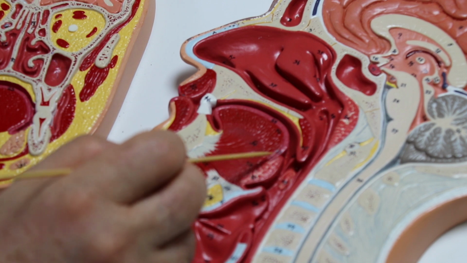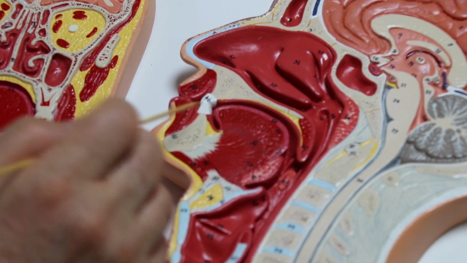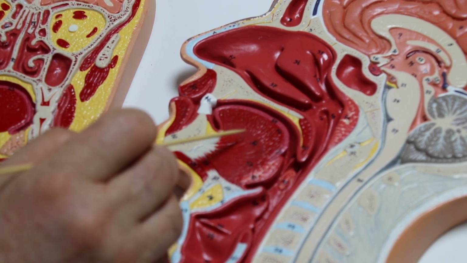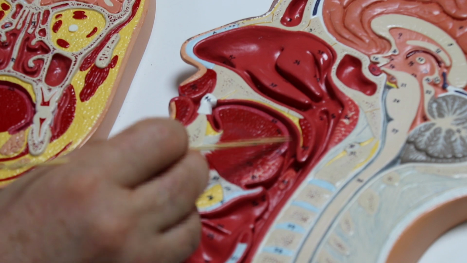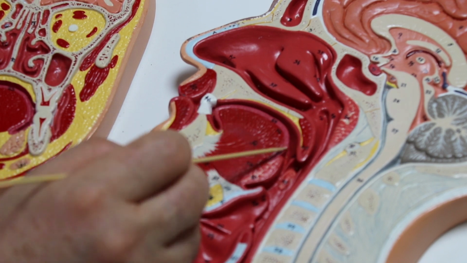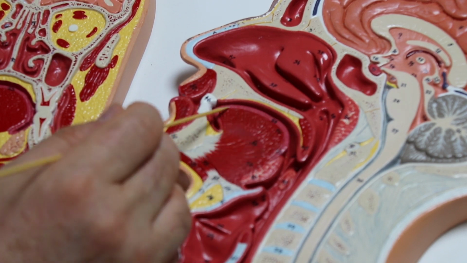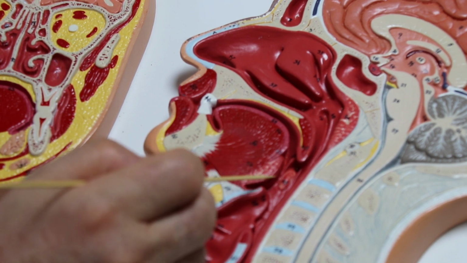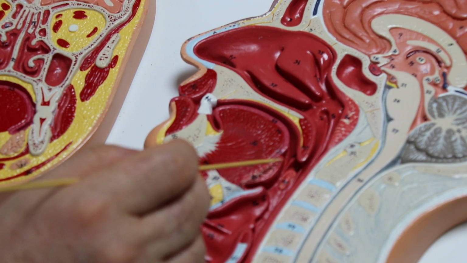All right. Now the oral part of the tongue, the body, or the corpus, we can call it the corpus. It has these papillae. I'm not going to go into detail, but the lingual papillae are absent in the pharyngeal 1/3 of the tongue.